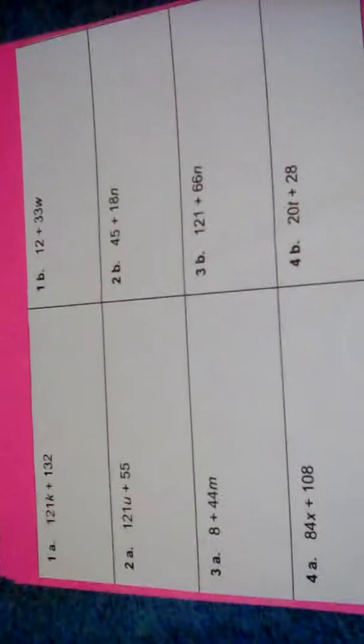Okay, I have two different cards here. There's two different ways that we're going to do this. One is going to be where we are using the distributive property to solve these expressions, and then this card, the ones that are in pink, are where we're going to be factoring these expressions.